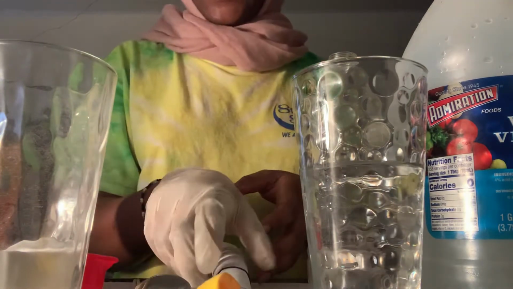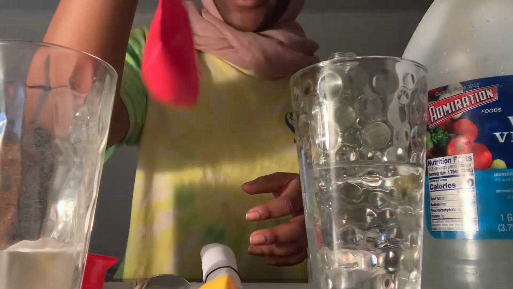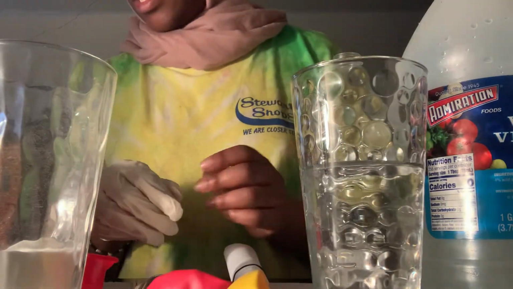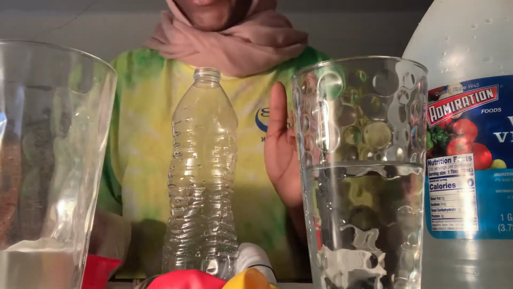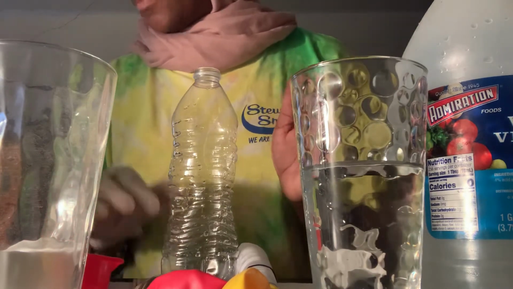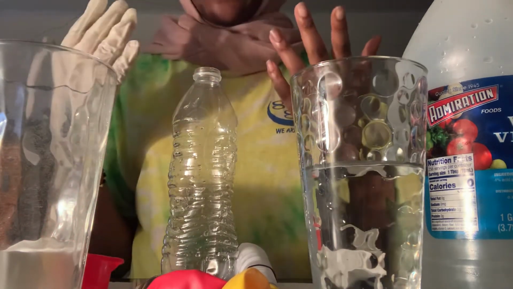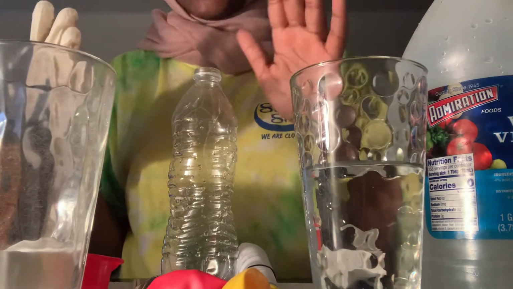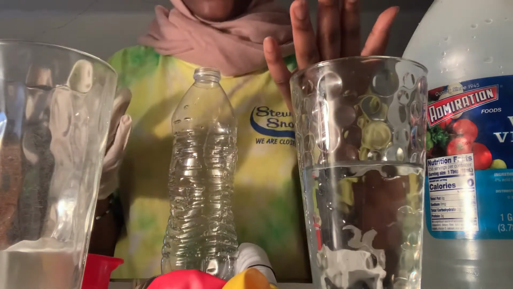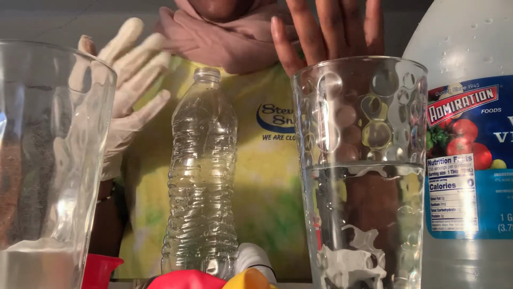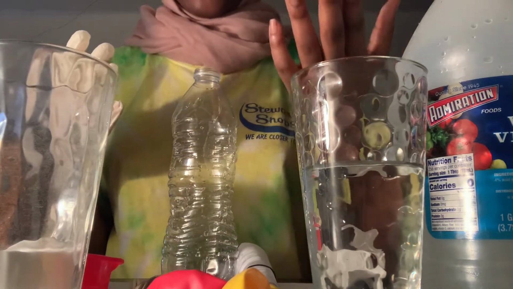We also need our balloons right here. I have two, just in case I need to do the experiment more than once. We'll need a water bottle. This is where everything will happen. Our measuring cups and the spoons. We need some gloves. Due to health reasons, I have a really bad cut on my hand, and I'm not supposed to put anything on my hands because it causes irritation.